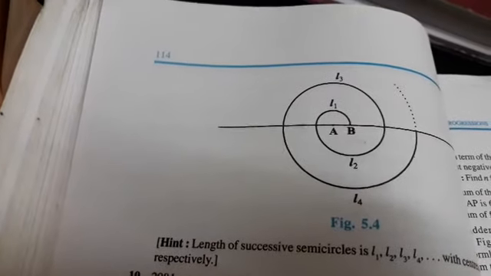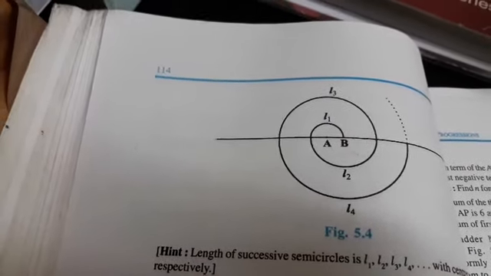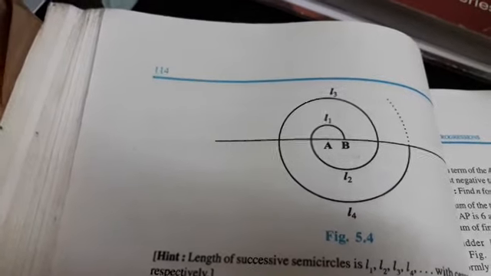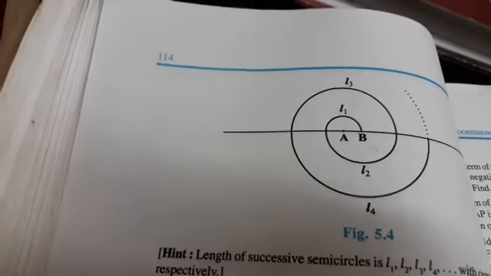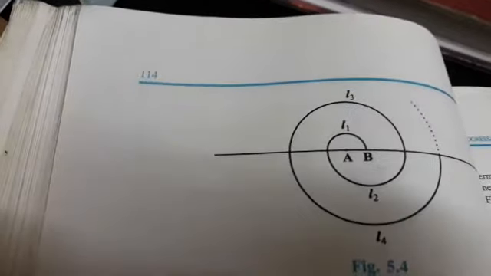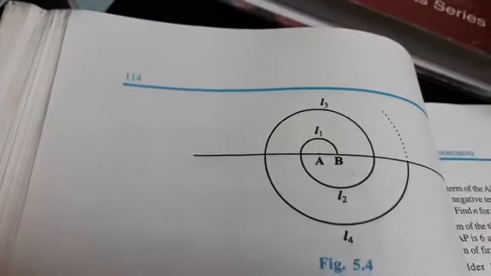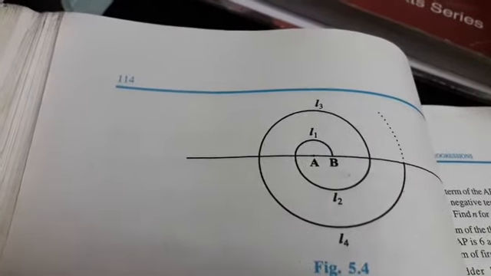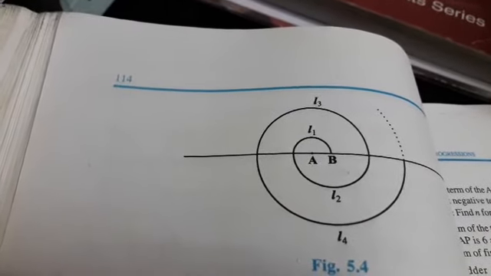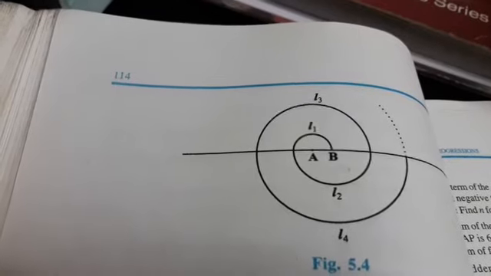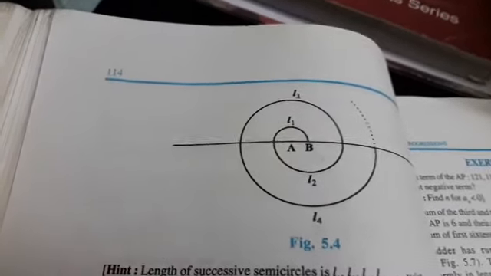The length of the first semicircle is given by the circumference of the semicircle, and that is equal to not 2 pi r but just pi r. So this way we are going to first find the series and then find the answer for the sum of the lengths. Okay, so let's check.